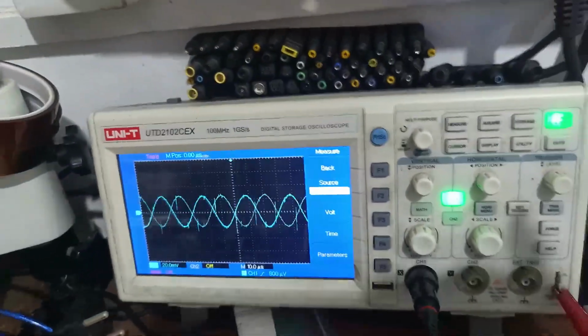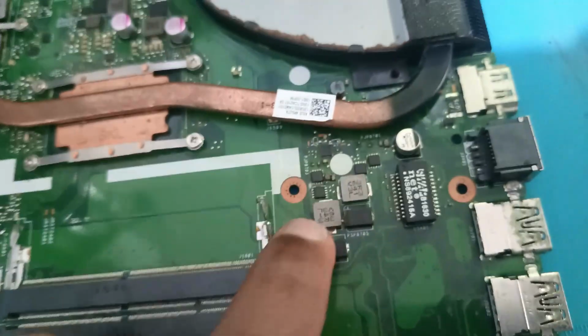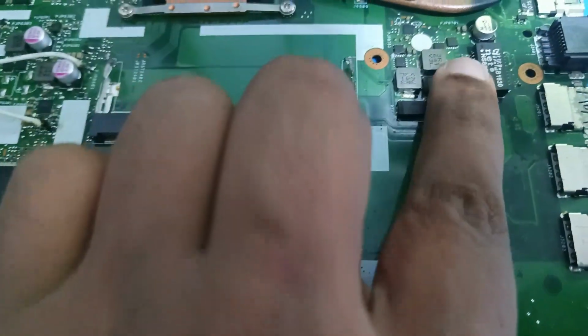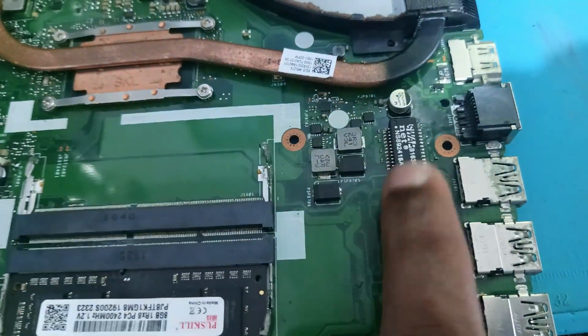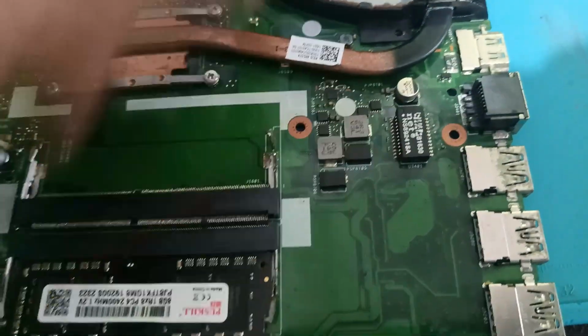Next step is our motherboard. Have this motherboard. This is a 3 volt coil. This is a 5 volt coil. You want to check this frequency. This is a coil input side. This one output side.